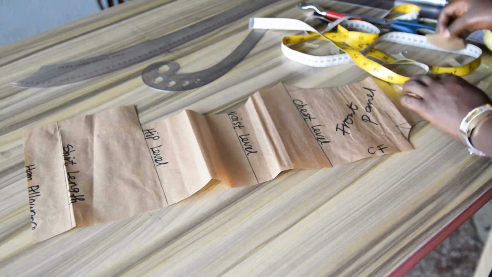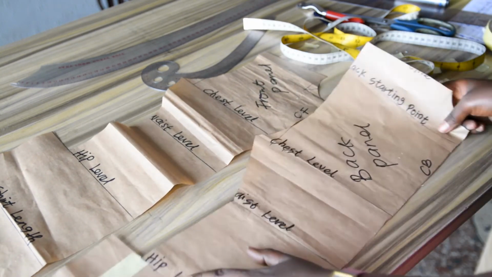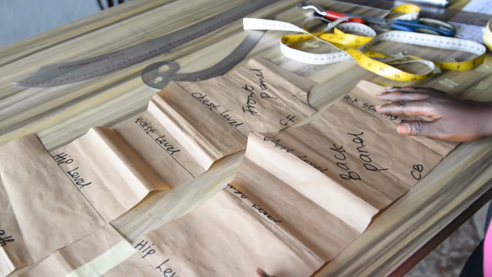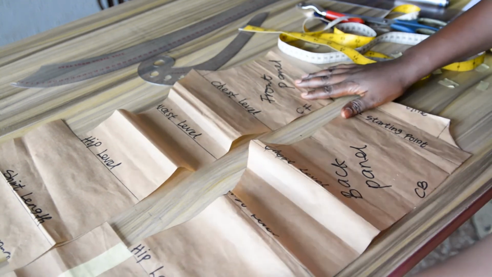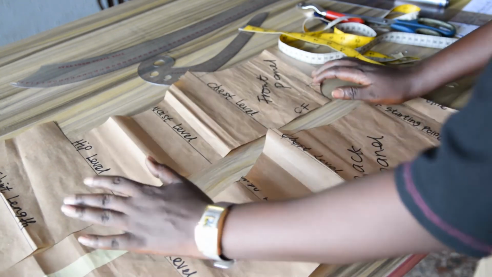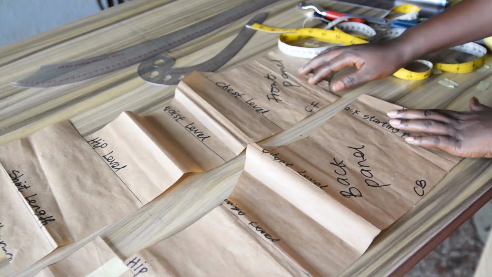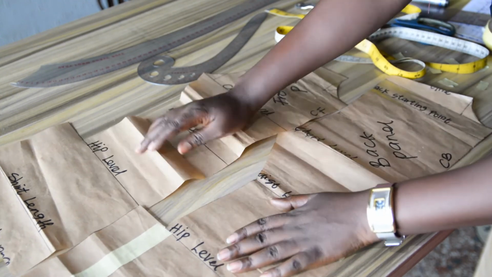So we are done. So this is the front panel and this is the back panel. So this is a basic bodice block for a 6-year-old child, a male child. So this is what I have. You can see the shape really come out well. So this is the neckline, the chest level, the waist.